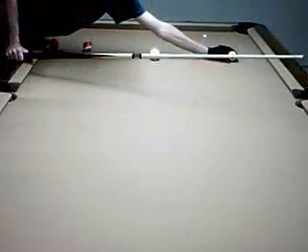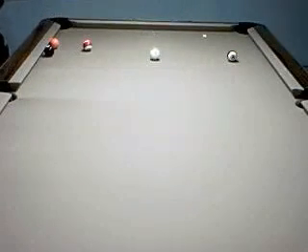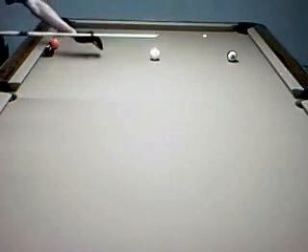In our third shot here, object ball same place, cue ball same place, same line of aim, same contact point on the rail, except this time I'm using left English.